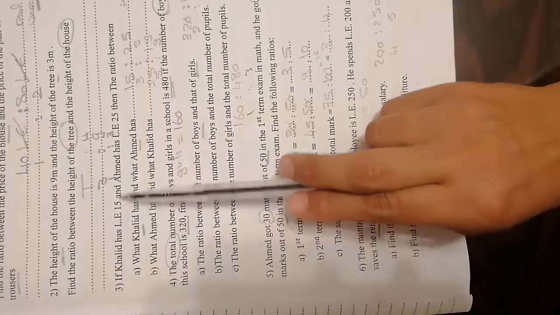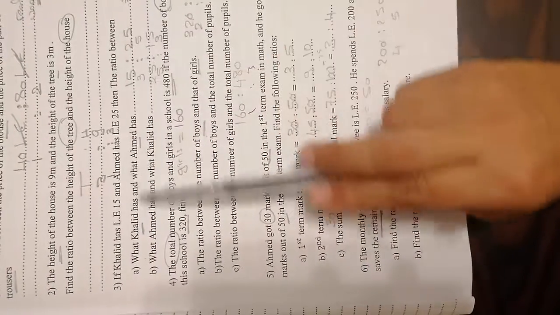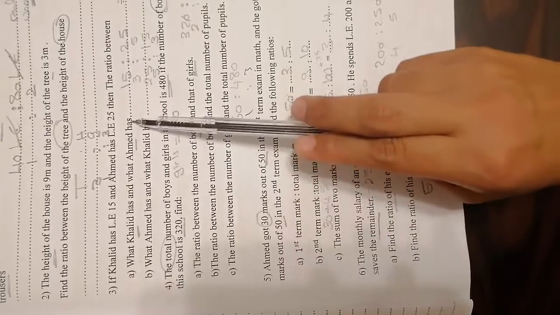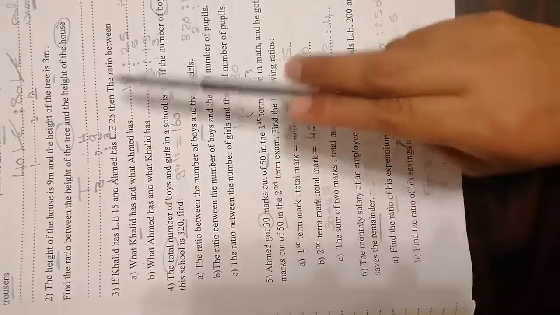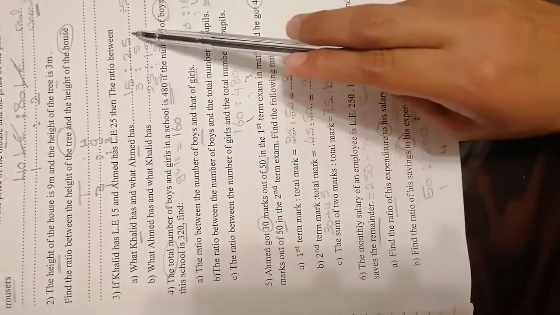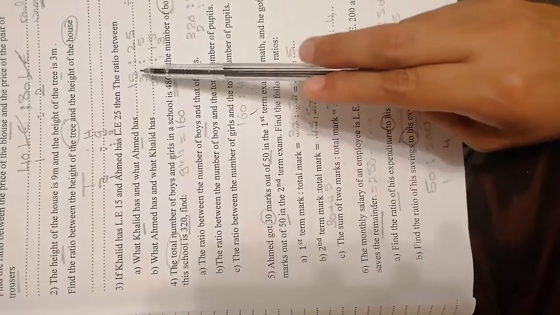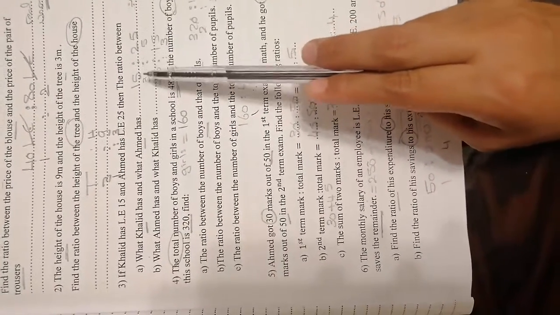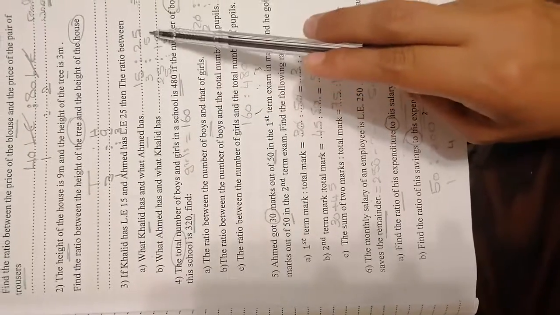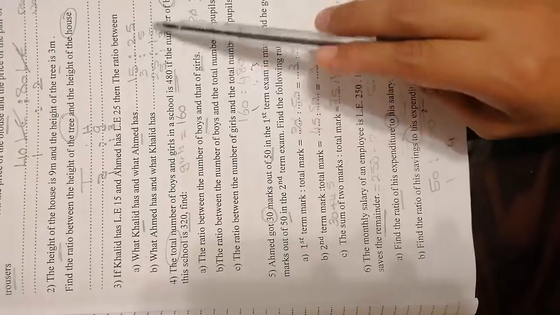Here, if Khalid has 15 LE and Ahmed has 25, then find the ratio between what Khalid has and what Ahmed has. He told me Khalid first. Okay, Khalid is 15 LE, so it will be 15 to 25. On the calculator, 15 divided by 25, 3/5, you will write it this way, 3 to 5. 3/5, it's the same as 3 to 5. What Ahmed has and what Khalid has, 25 to 15, the answer will be 5 to 3.